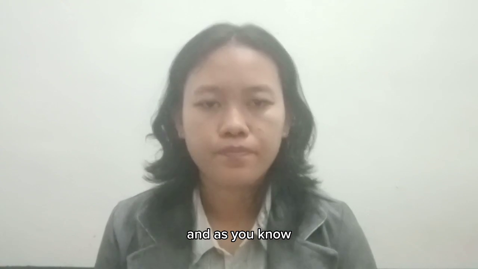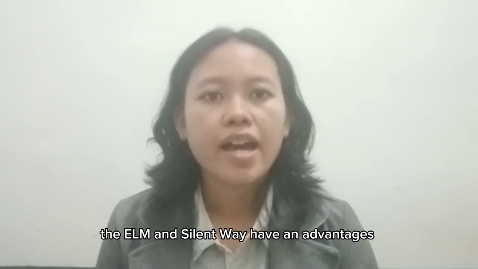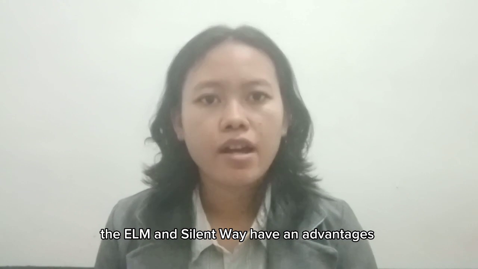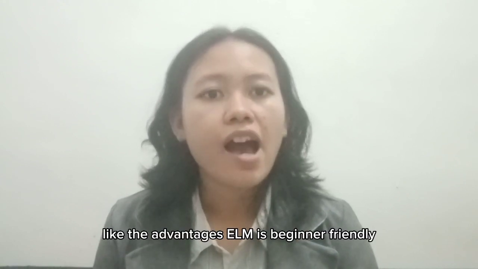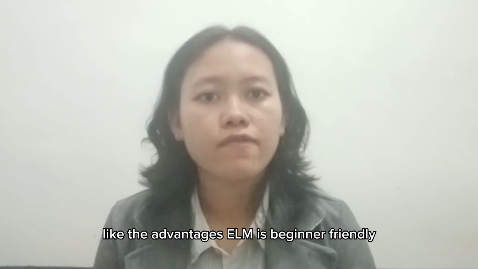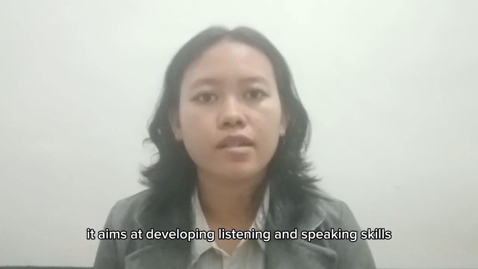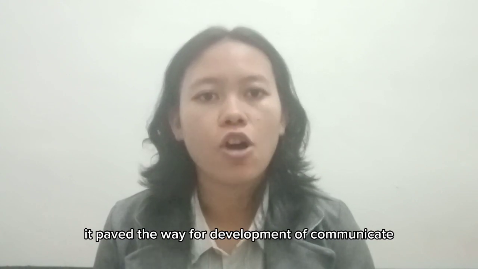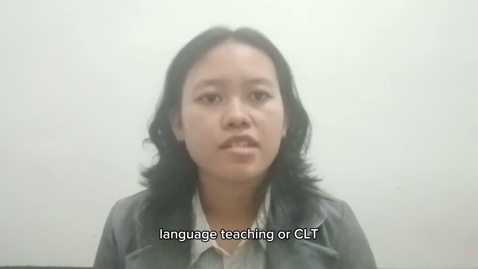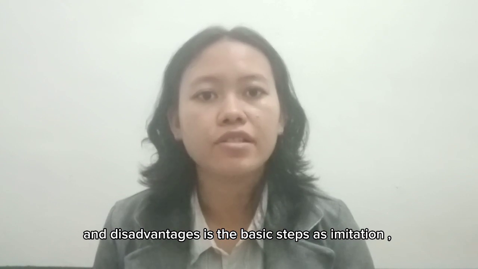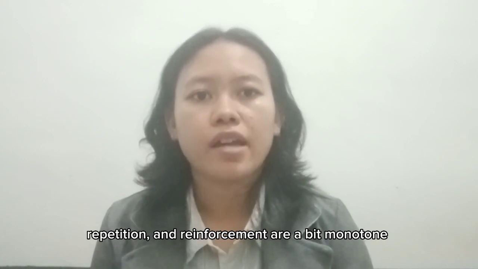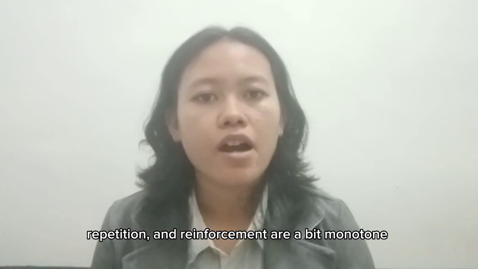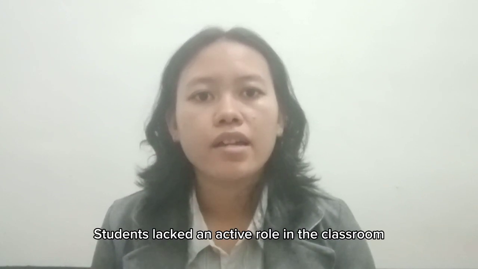And as you know, the ALM and silent way have an advantage and disadvantage. Like the advantage, ALM is beginner friendly. It aims at developing listening and speaking skills. It paves the way for development of communicative language teaching or CLT. And disadvantage is the basic step as imitation, repetition, and reinforcement are a bit monotone. Students lack an active role in the classroom.